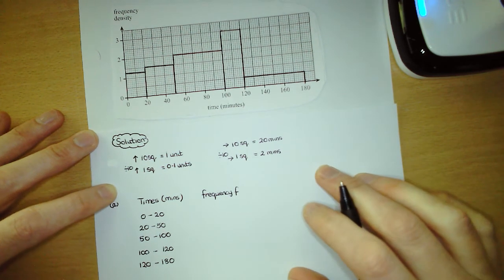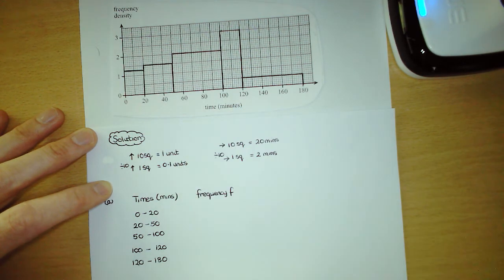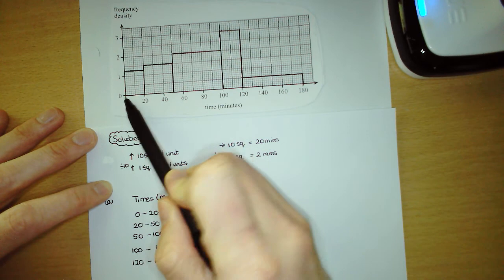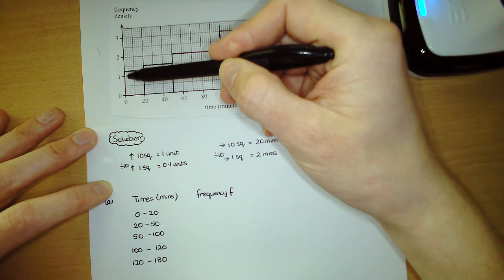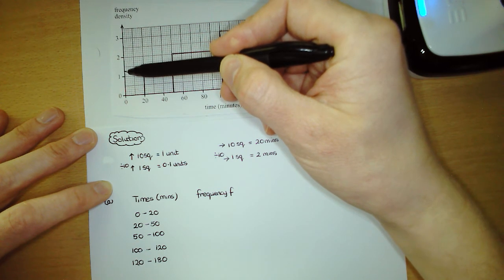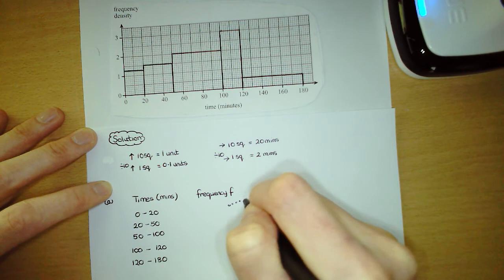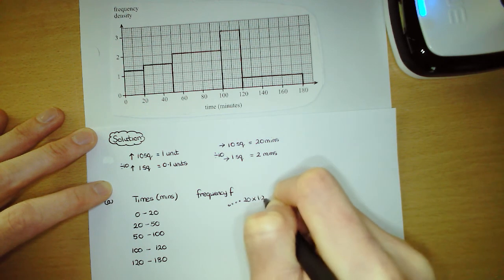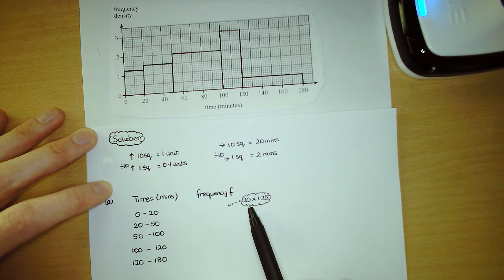Now remember, as we've already shown you, to get the frequency from a histogram, you need to work out the area of each bar. So we're going to work out the area of the first bar. Our first bar is 20 wide, and every little square vertically is 0.1, so its height is actually 1.25. I know the line's a bit thick. So the area of that bar is 20 multiplied by 1.25, which gives us 25.